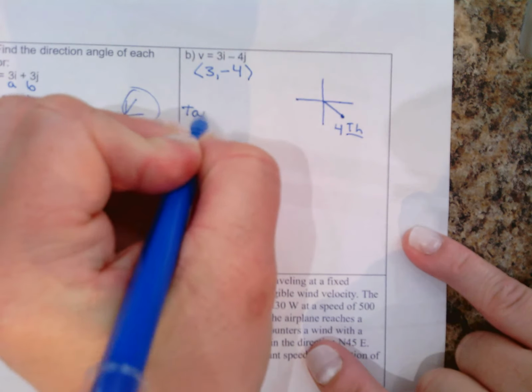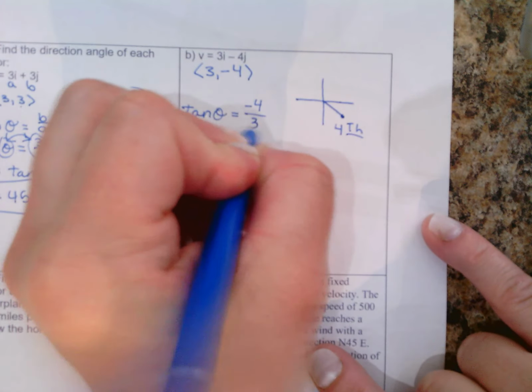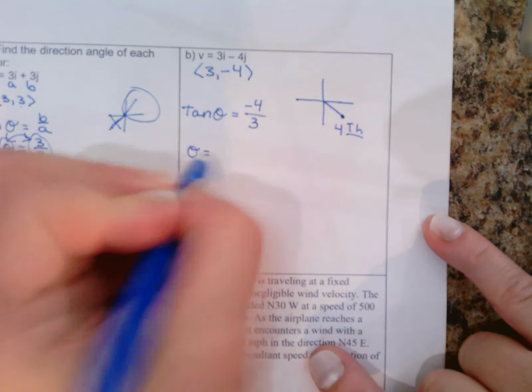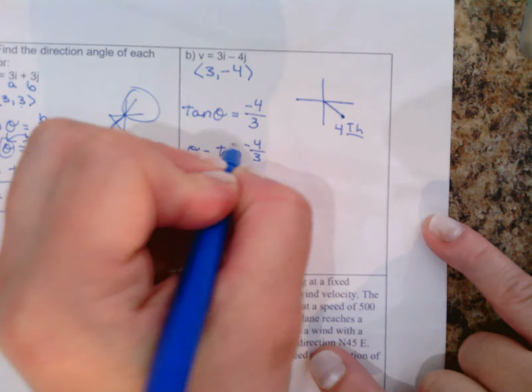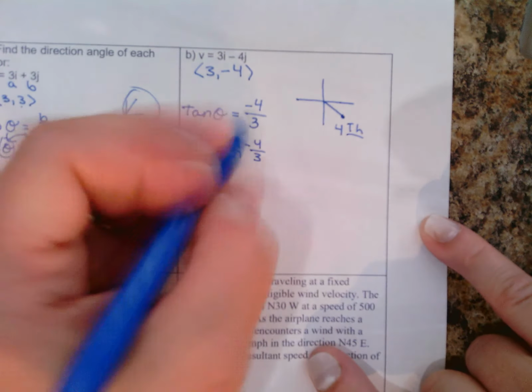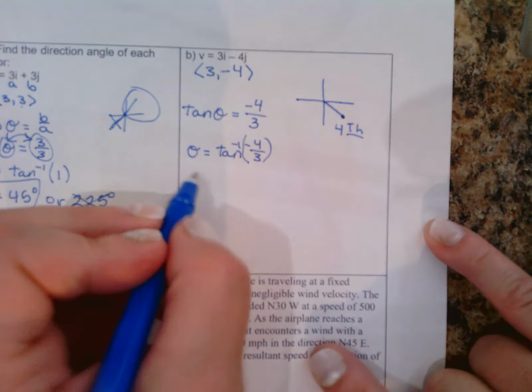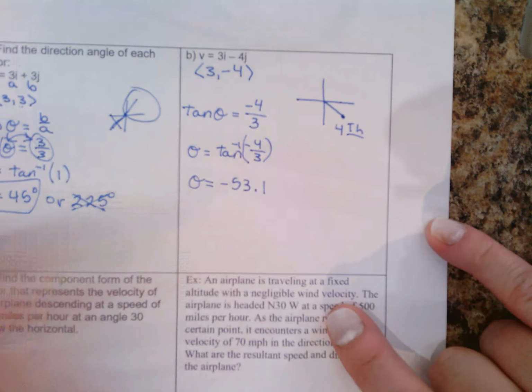Okay, so this one right here, we're going to plug it in. So tangent of theta equals my b over my a. So now I'm going to do theta equals arctan of my b over my a. Oh, I forgot my arctan. Okay, so tan negative 1 of negative 4 over 3. And if I plug that into my calculator, I'm going to get negative 53.1.